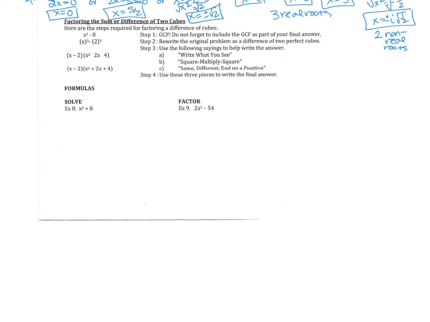So first of all, in order to solve this, we're going to have to factor it. Let me show you a mistake kids sometimes make. I'm going to erase this. Sometimes smart kids write x cubed plus 8 equal to 0, x cubed equals negative 8. They're going to then try to cube root both sides. And when they do that, they get x equals the cube root of negative 8, which is actually negative 2.